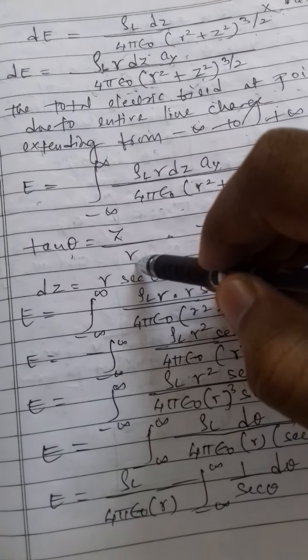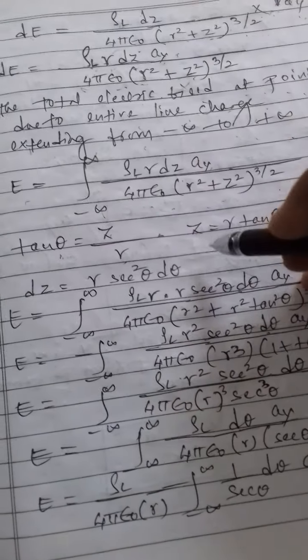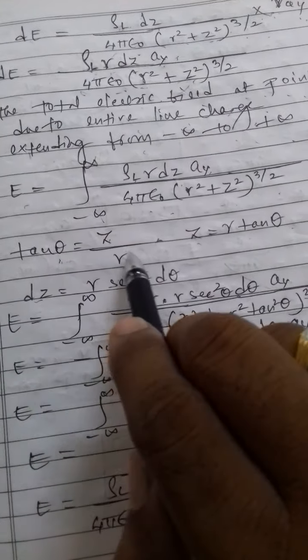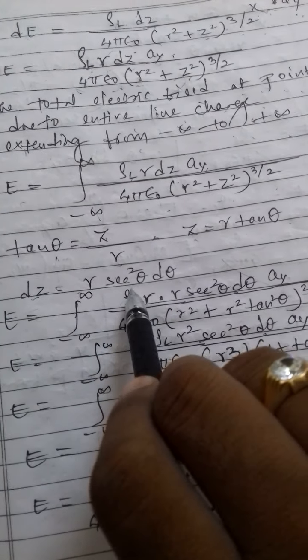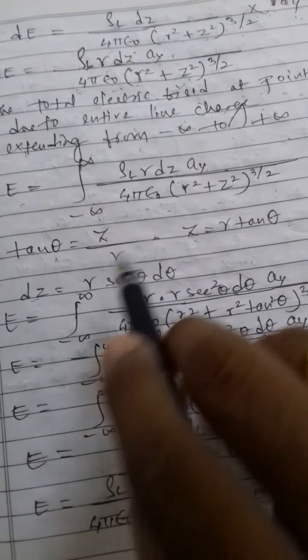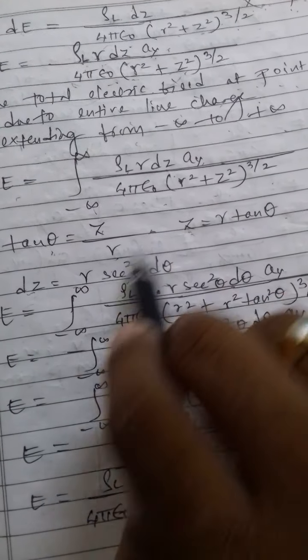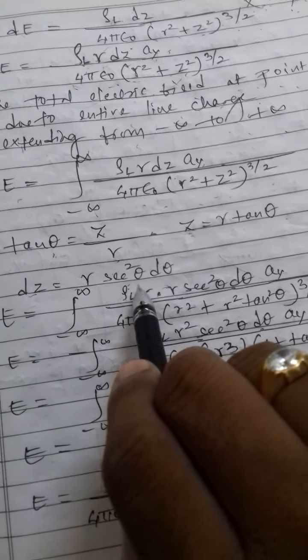From that we will write z is equal to r tan theta, and dz can be written as r sec square theta d theta. Dz, the differentiation of z is equal to r sec square theta d theta.